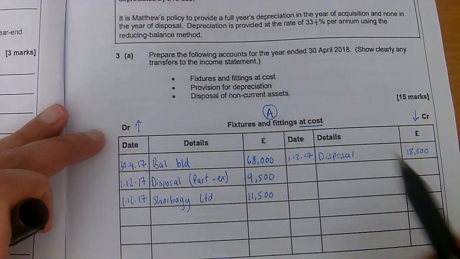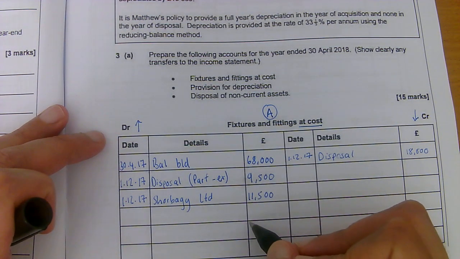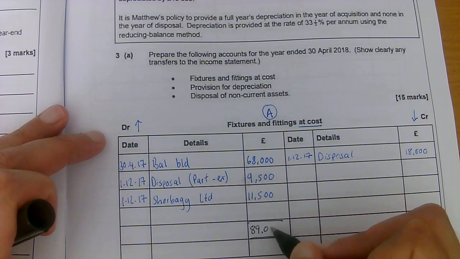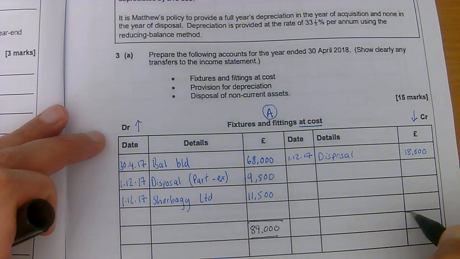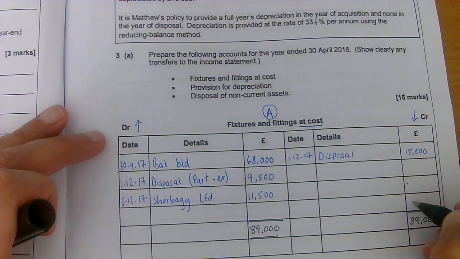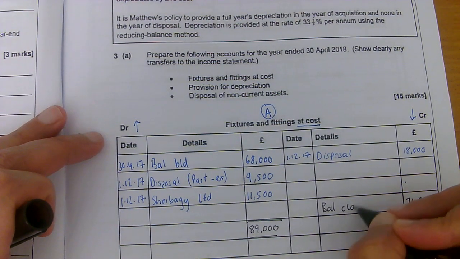So you got 68 plus 21, so that adds up to £89,000. The higher side also goes on both sides. The difference that you need is 89 take away 18, which according to my calculation is £71,000.